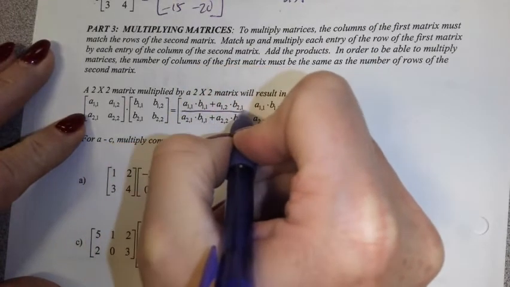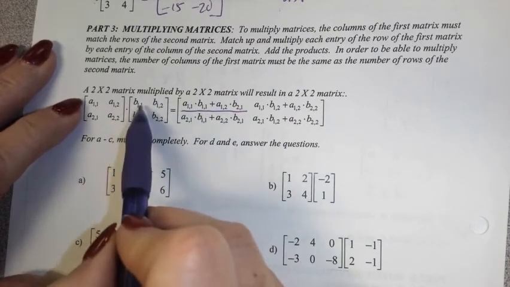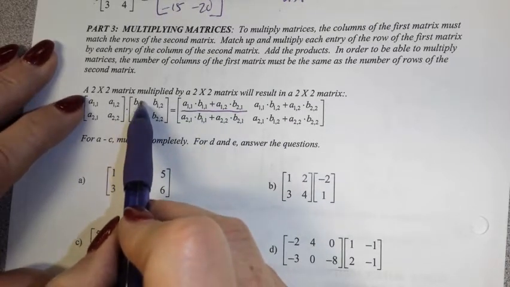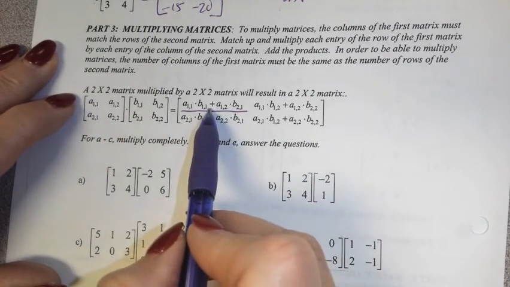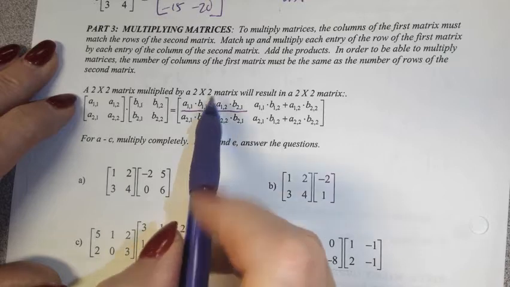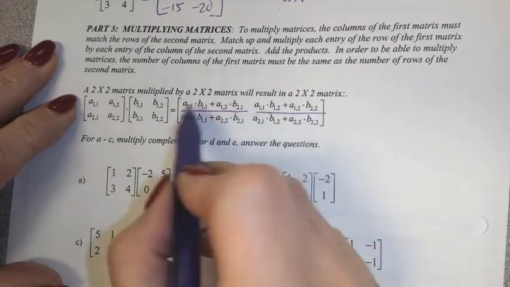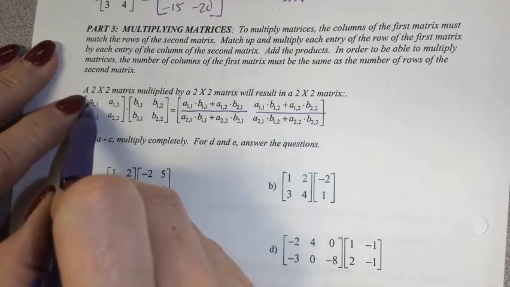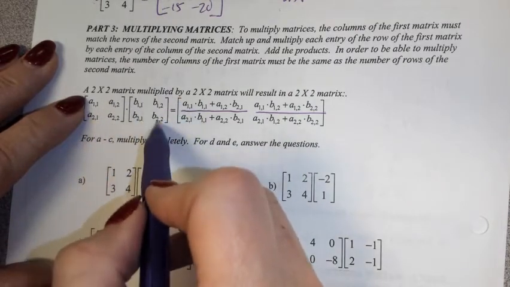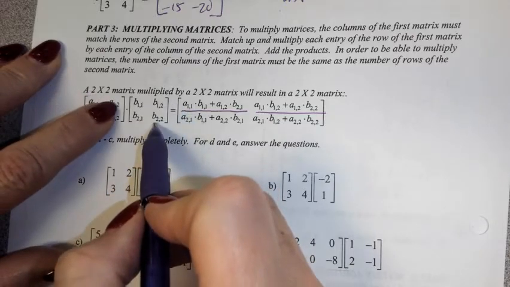So if a 2 by 2 matrix is multiplied by another 2 by 2 matrix, here's what we're going to get. So what we would do is we're going to take the first row and multiply it by the second column. And it's like you're matching them up. So that A sub 1 is going to get multiplied by that A sub 1. And then we're going to add that to the next one that we get. And we just keep going in this kind of process. So we go across and then down. And that's going to tell us what values would go in that first row, second column.